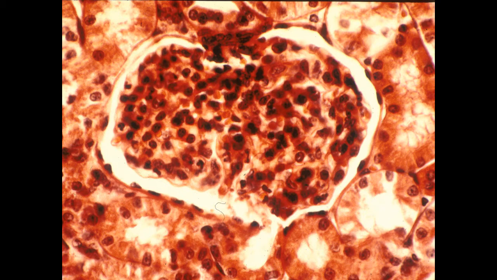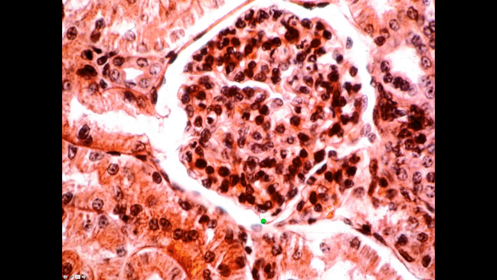Again, a higher power view of a renal corpuscle with the glomerulus. Here I'm seeing some of the cells of the macula densa, urinary space, and then a little bit of the transition between Bowman's capsule and the proximal convoluted tubule being shown right here. Again, a higher power view, renal corpuscle. Here, the urinary space flowing directly into the proximal convoluted tubule.